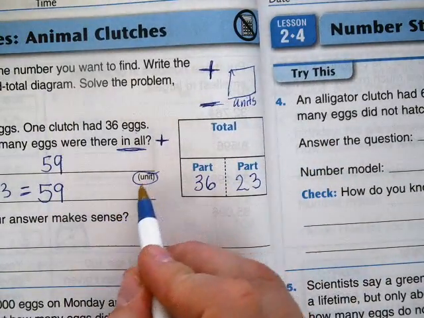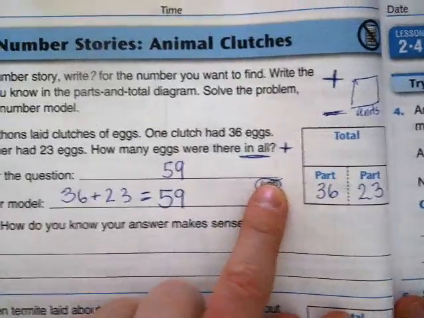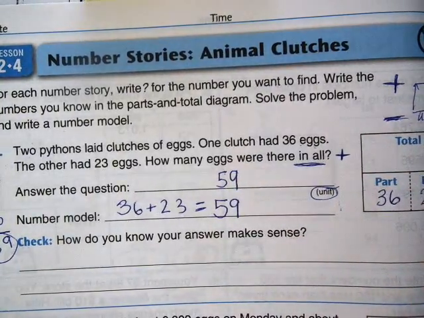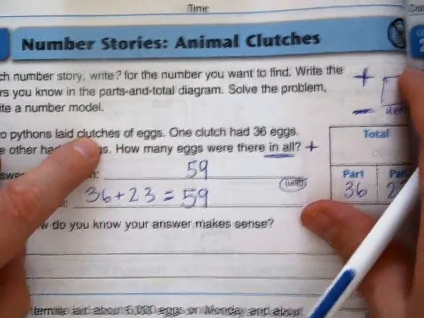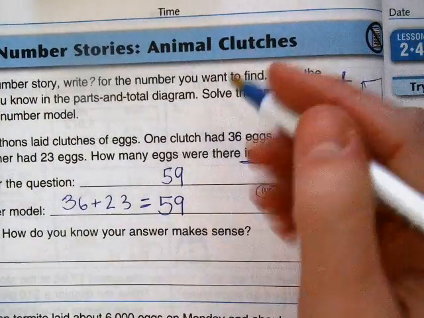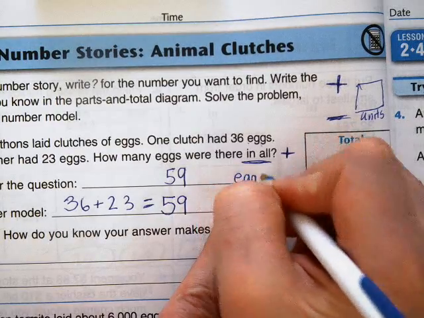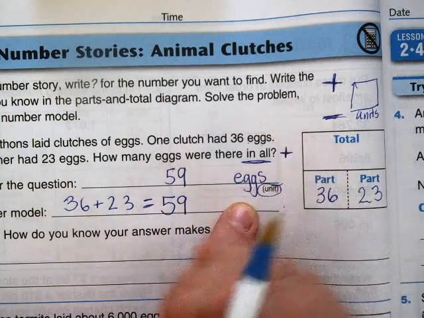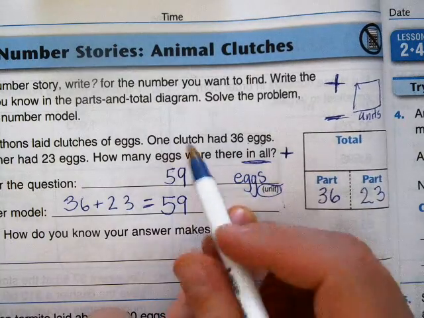So it's the same here. If you don't write something where it says unit, you get it wrong. This one, you don't get to choose the unit. We already know that there are 59, and hopefully you have the answer in your head right now. It's not 59 pythons. It's not 59 clutches. It's not 59 anything else. It's 59 eggs. So our unit is how many of whatever it is, whether it's eggs or pickles or potato chips. Okay? That's our unit. So 59 eggs.